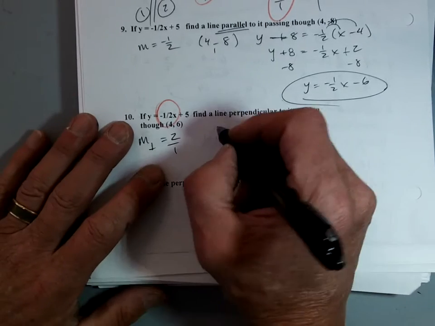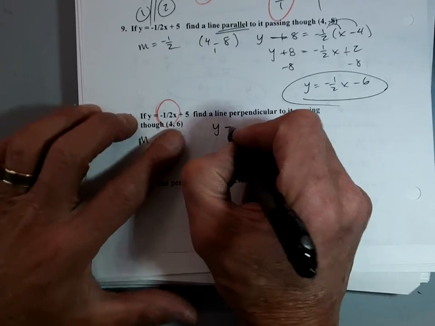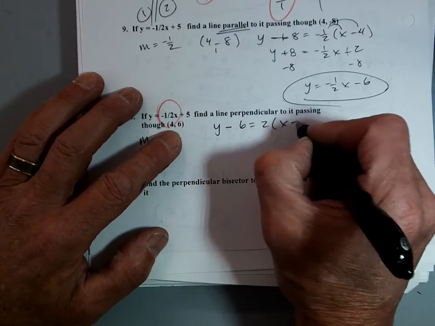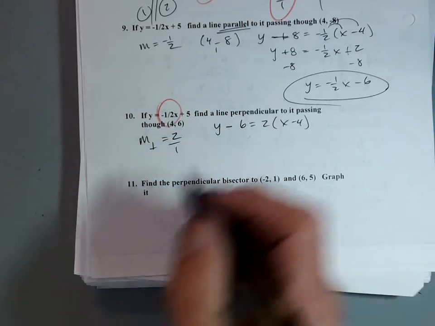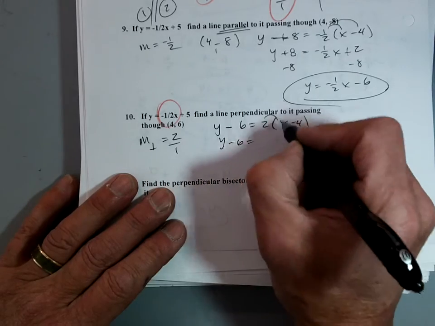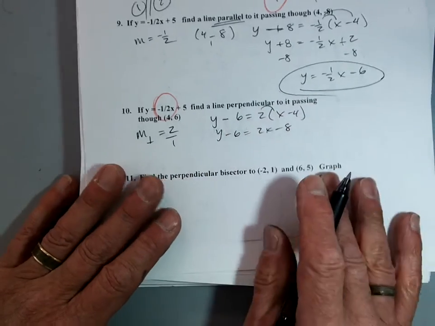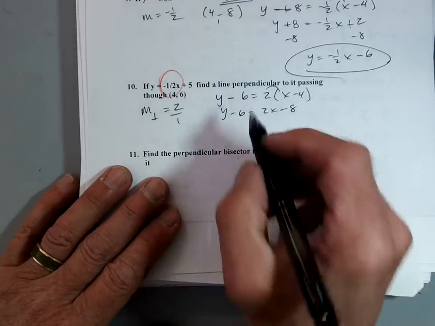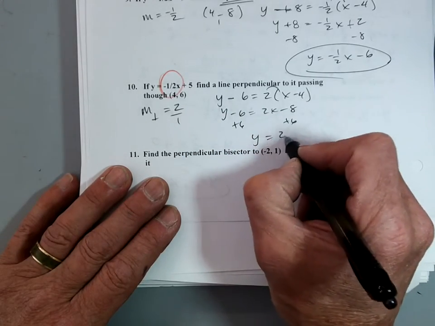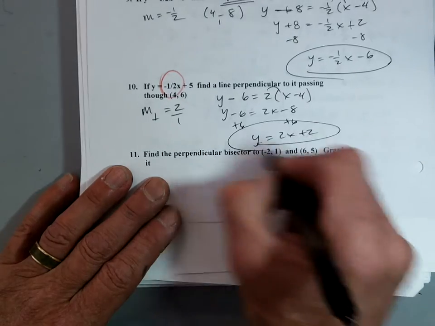So, I'm going to go y minus 6 equals 2 times x minus 4. 2 over 1 or 2, right? I got y minus 6 equals 2x minus 8, plus 6 plus 6. y equals 2x plus 2, and I got her.